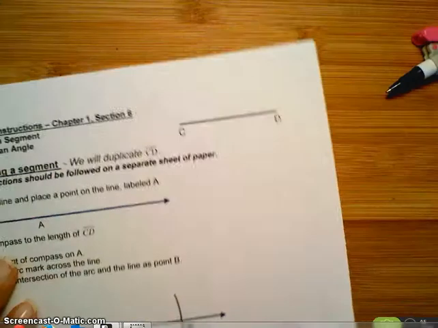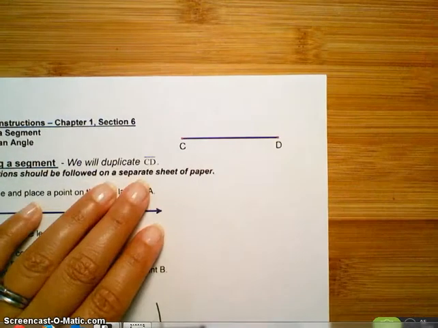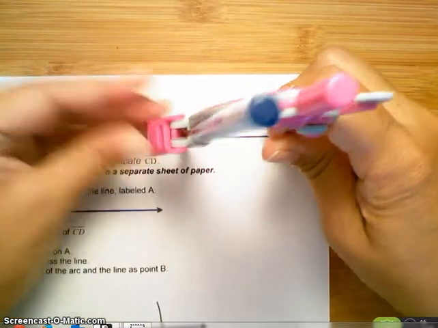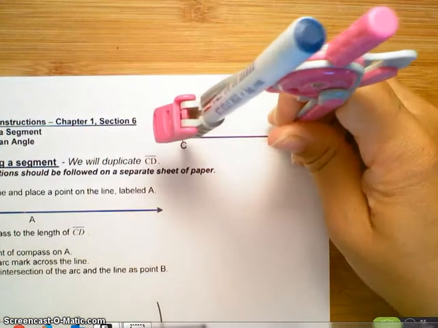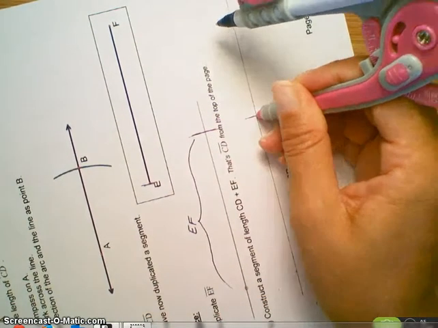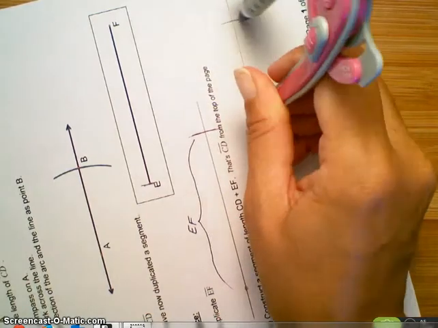Go back up to the top of the page, you'll see segment CD. Put the pointer down, set your compass to be the same length as CD, and then come back down to where you were building. Pointer goes on the arc mark intersection point you created, you reach out.